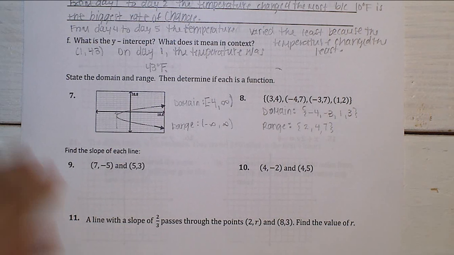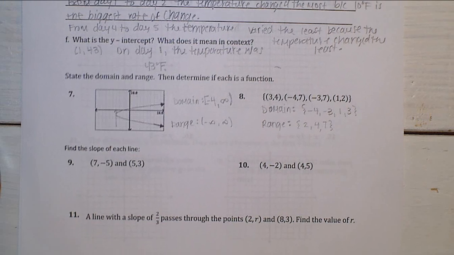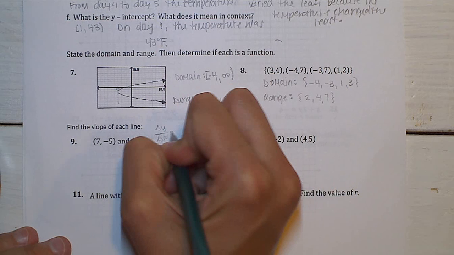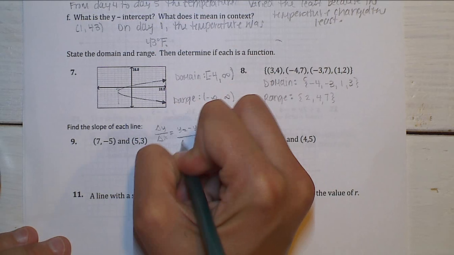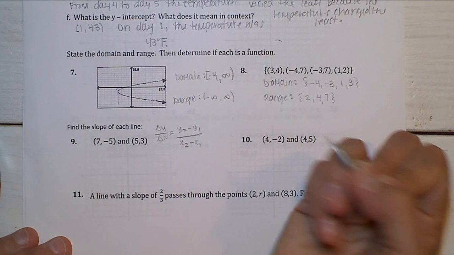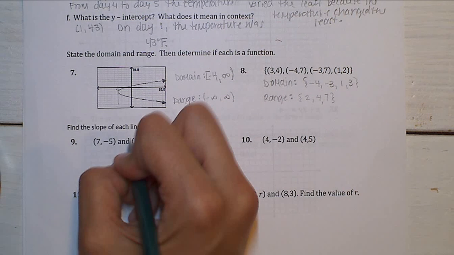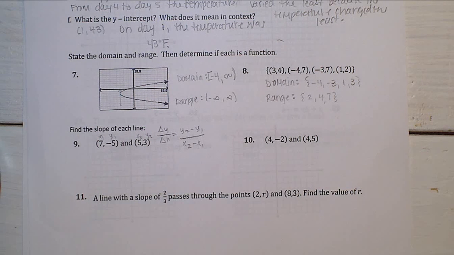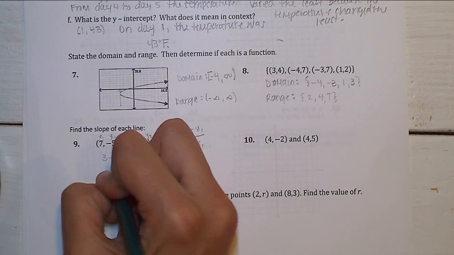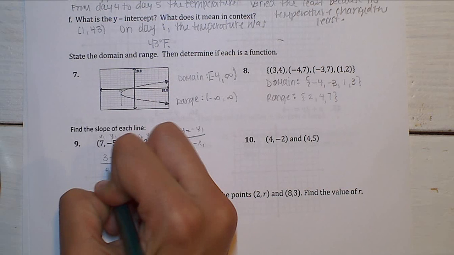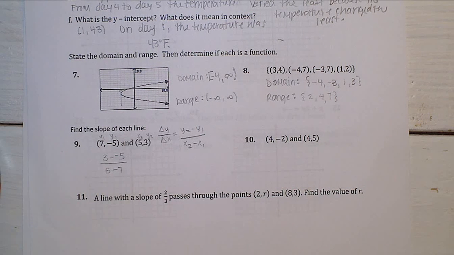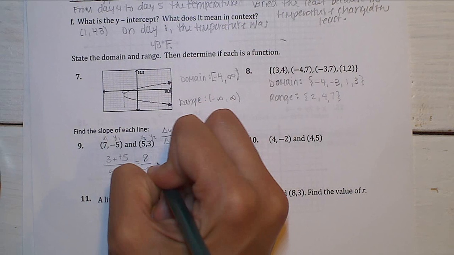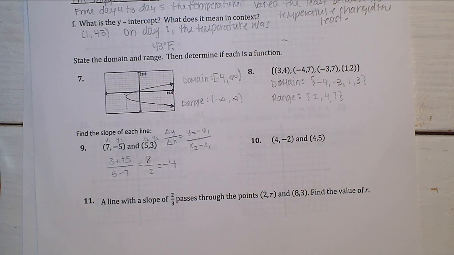All right. Slope is your change in y over change in x, y2 minus y1 over x2 minus x1. So you just substitute those numbers in. You can label them to make it easier on you. So I have 3 minus a -5 over 5 minus 7. Minus a negative becomes a positive. So I actually have 8 over -2, which simplifies to -4. There are no units, so I just leave it as -4.